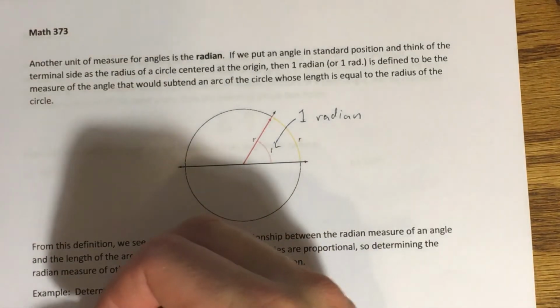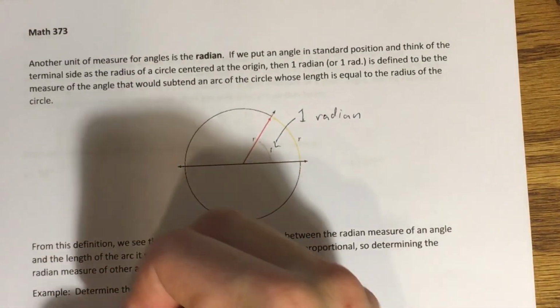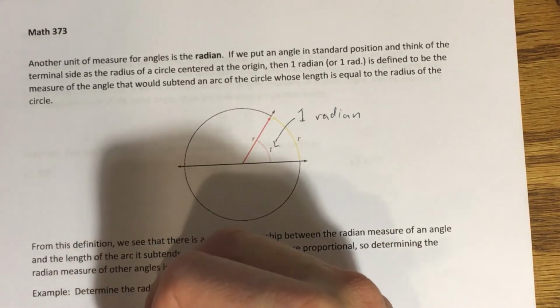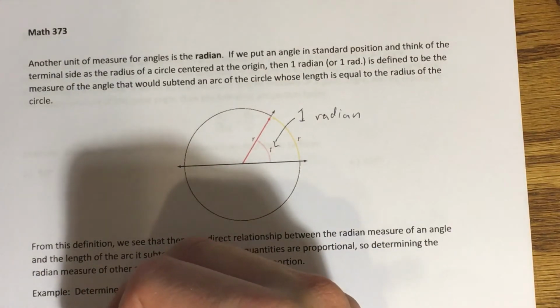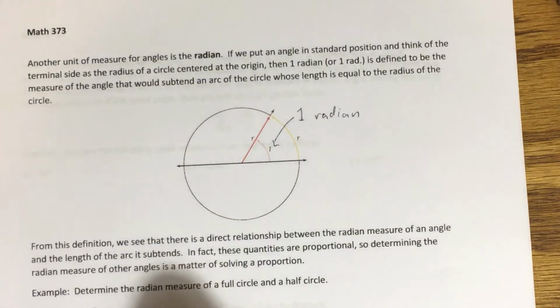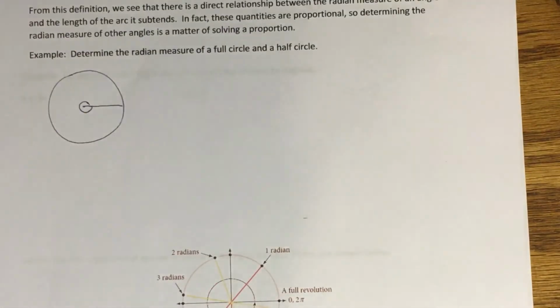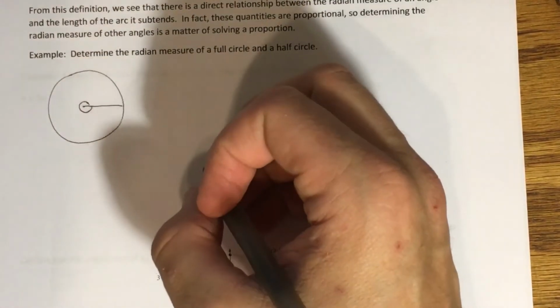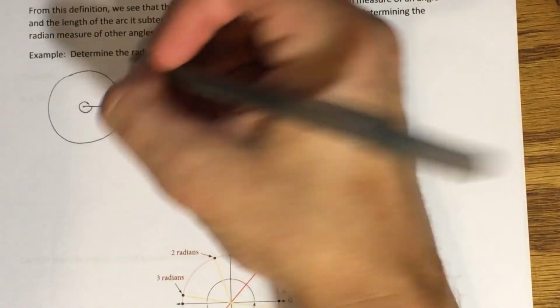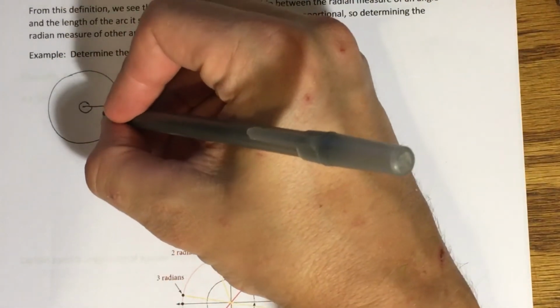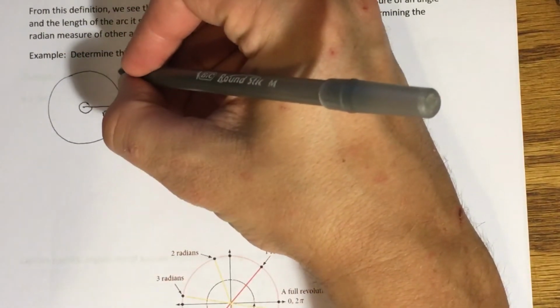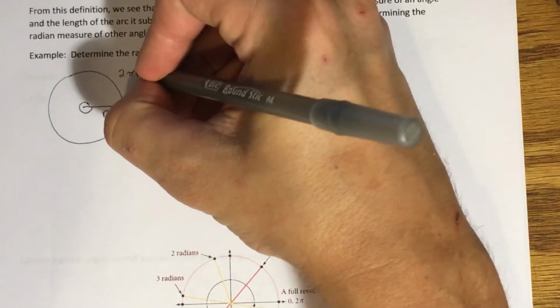If I have a full circle like this, and I've swept out the arc corresponding to that full circular rotation, that would be the same thing as the circumference of that circle. Whoops. I have to remember to move the page up. So here's the circle that I just drew. That arc is the circumference of the circle, which we know, if a circle has a radius of r, is 2 pi r.